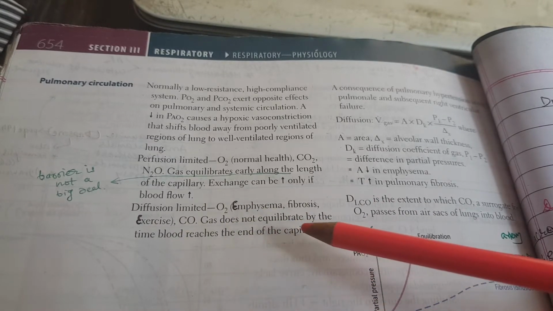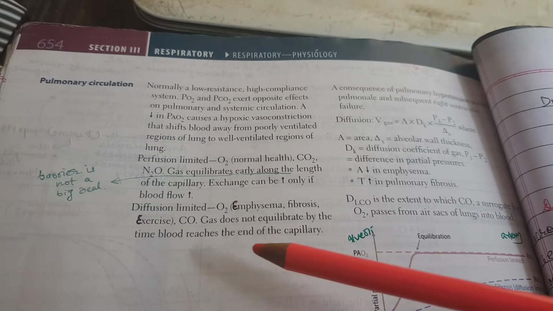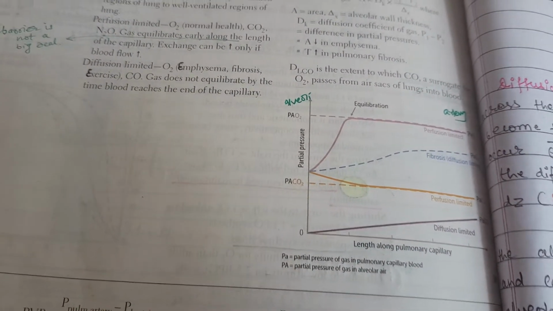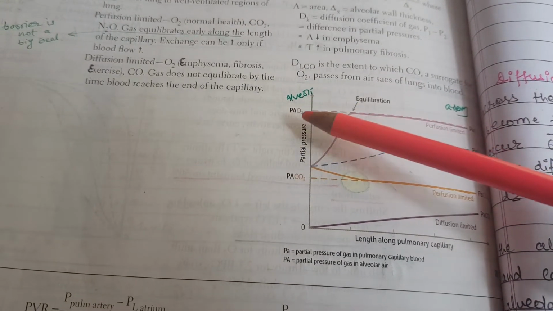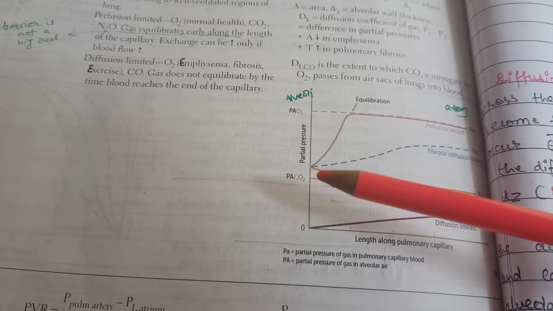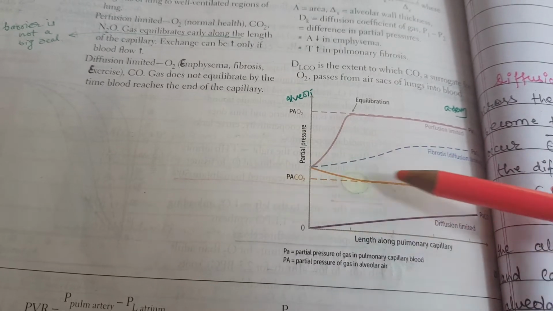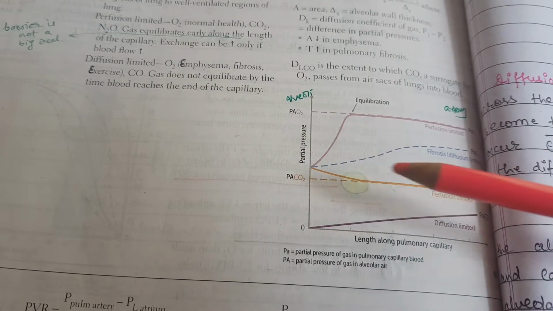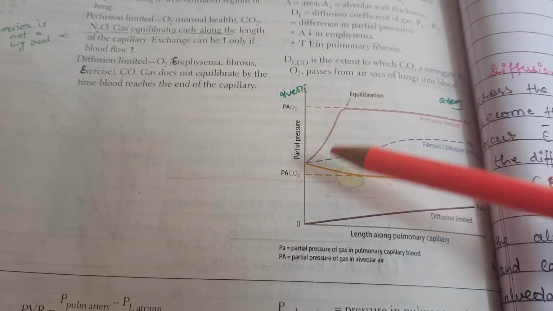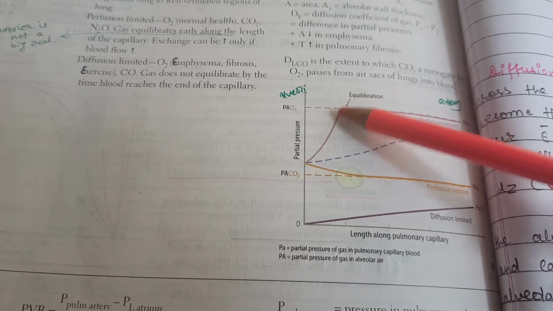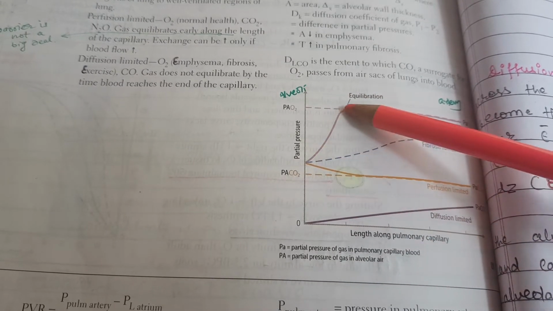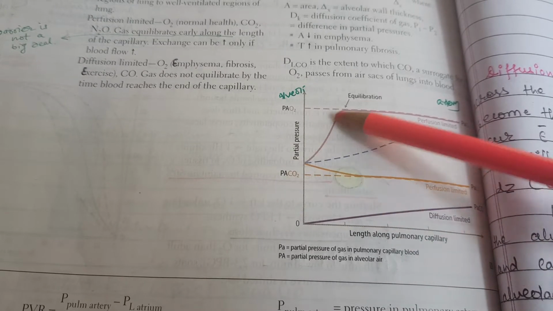Gas does not equilibrate by the time blood reaches the end of the capillary. Here you can see the thing that I just said. Let's see the oxygen. This is the length of the pulmonary capillary, and the oxygen concentration will equilibrate very comfortably, in the middle or even in the beginning. So this is perfusion limited.